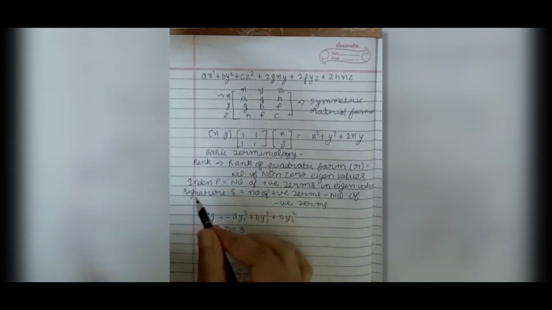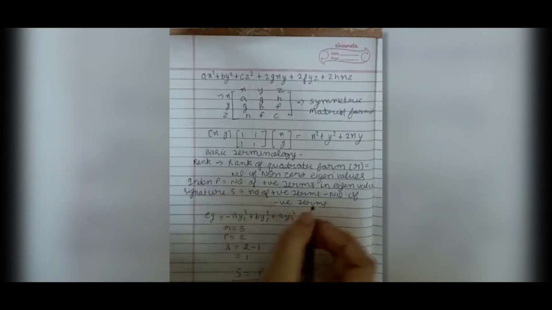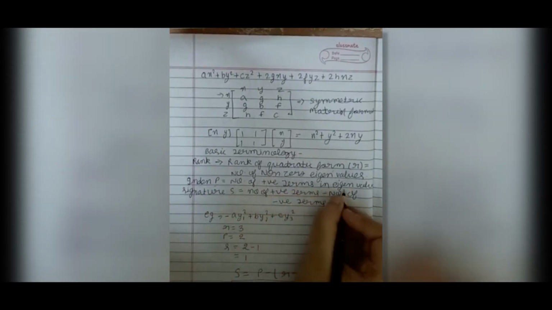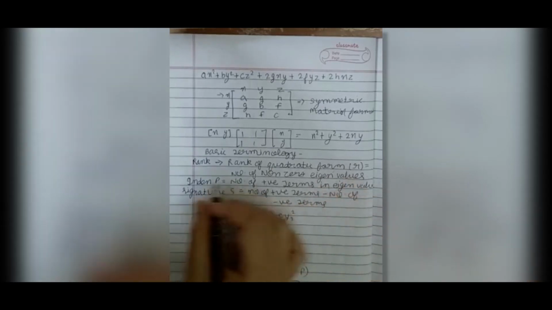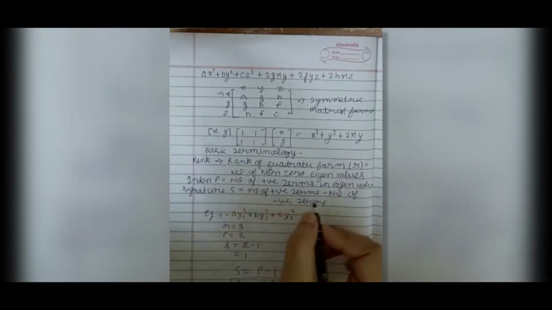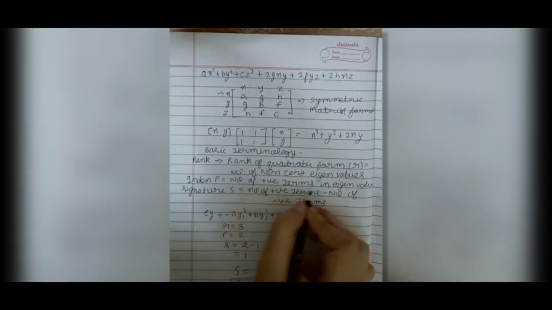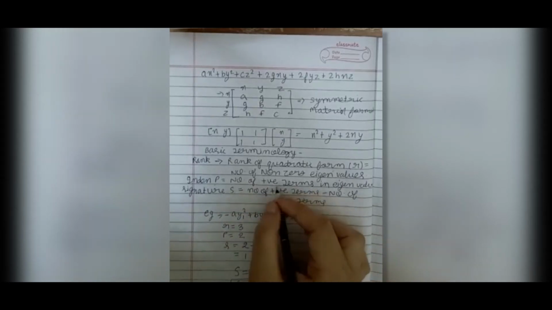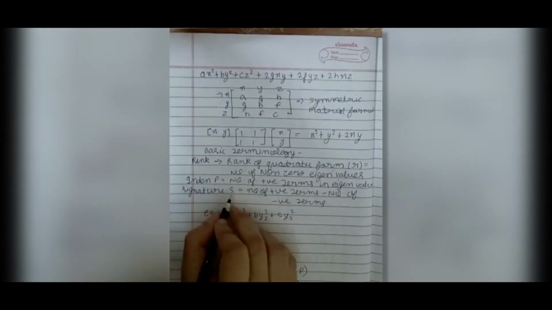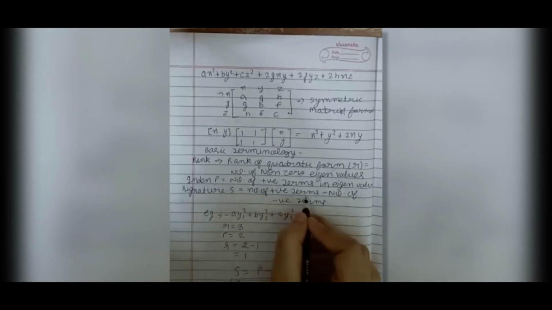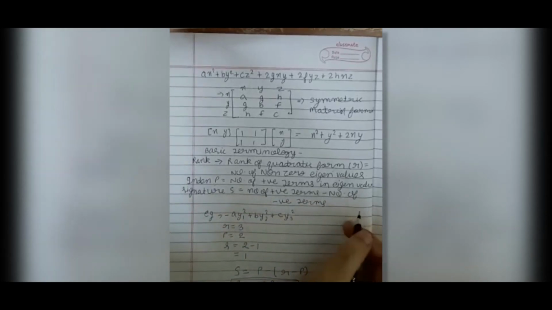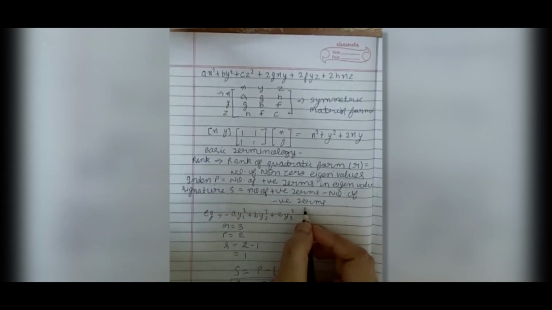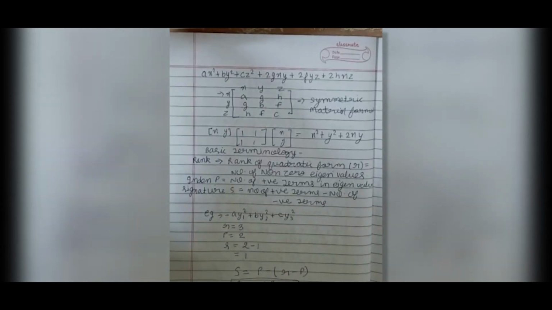Now what is index? Index is denoted by P and it is the number of positive terms in the eigenvalues. Example, say suppose eigenvalues are -2, -3 and 1. So what is the index? It's 1 because we have only one element with a positive term, that is 1. Signature is denoted by S and it is the number of positive terms minus the number of negative terms. That is, whatever the number of positive values, we subtract the negative terms from that.